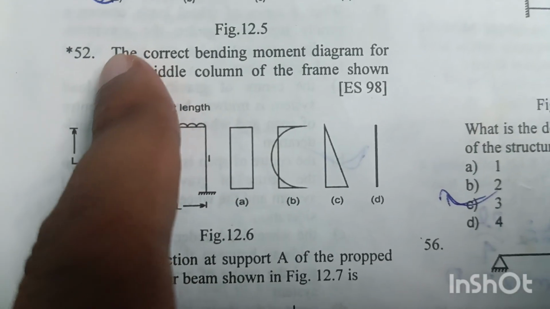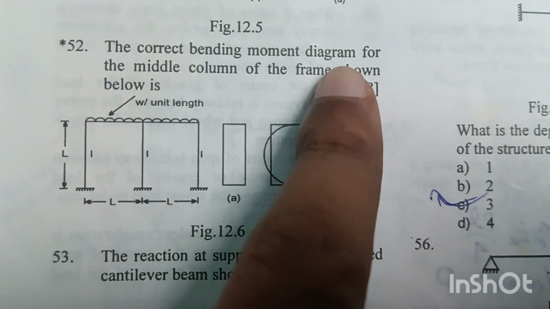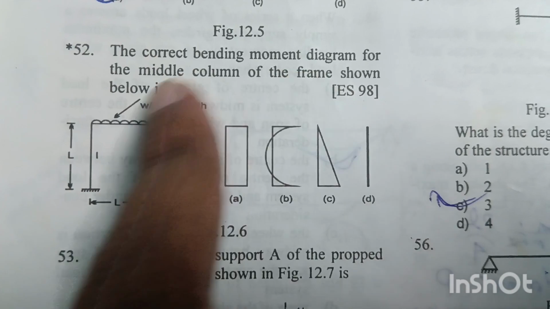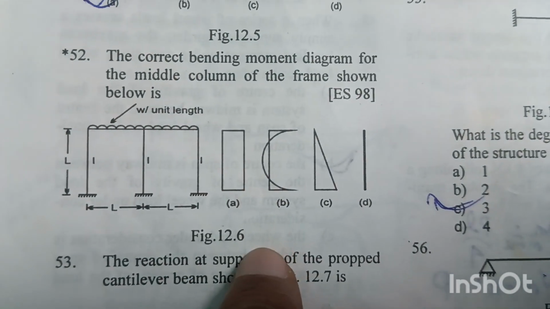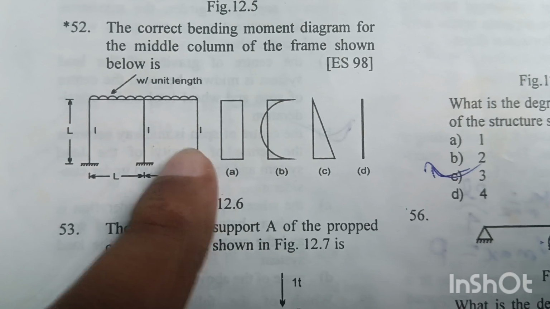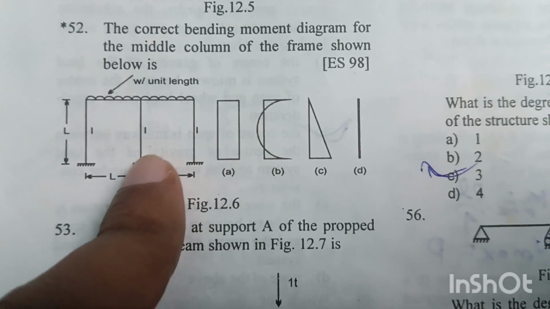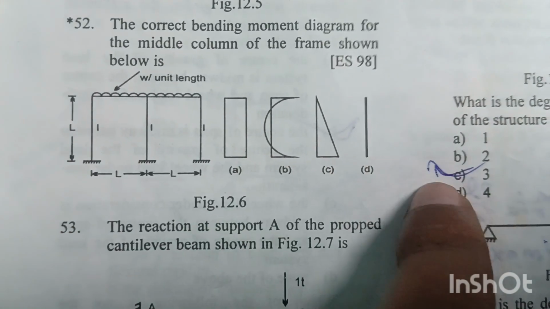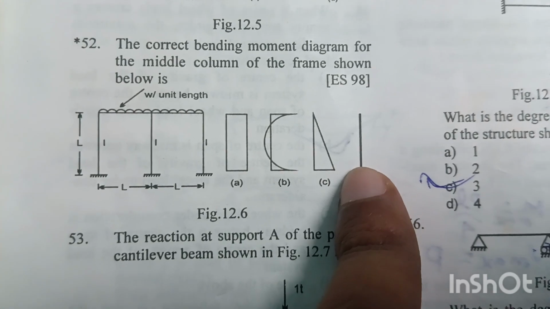Question number 52. The correct bending moment diagram for the middle column of the frame shown below is. There will be no moment, no bending moment, in the central column. So the bending moment diagram will simply be D. Option D is the right answer.